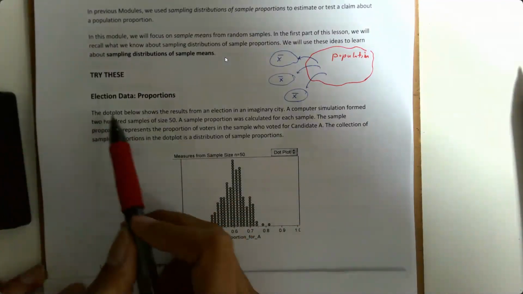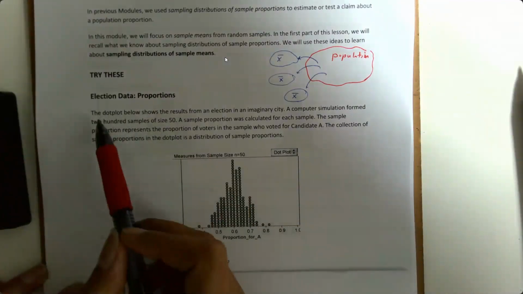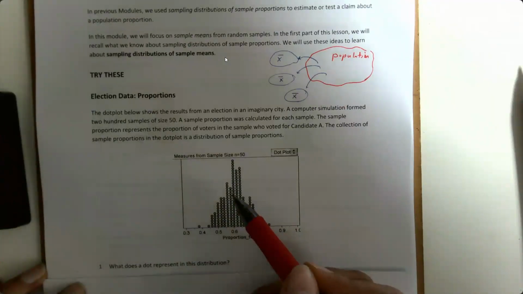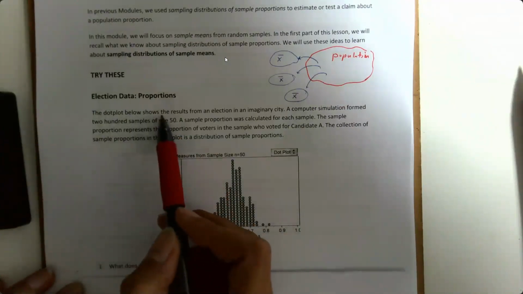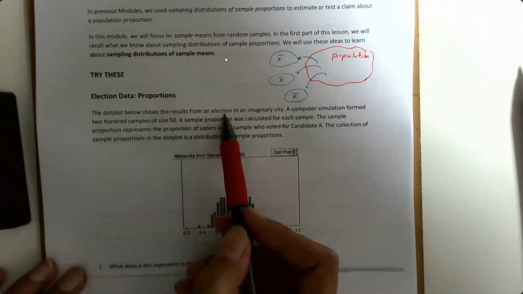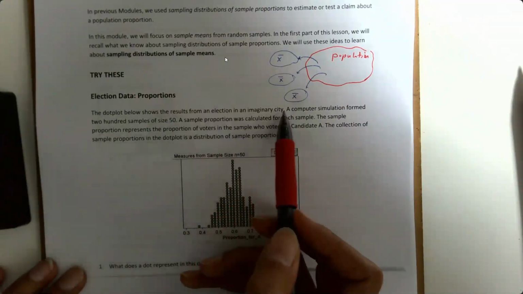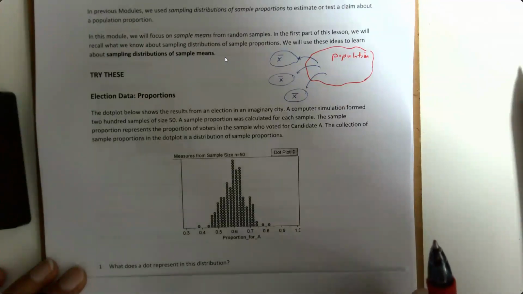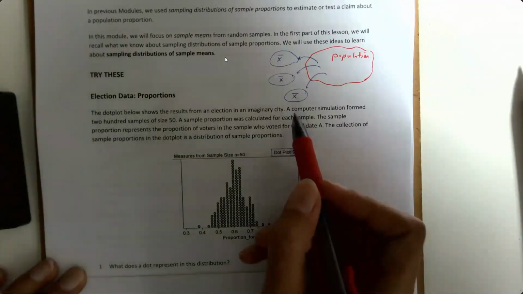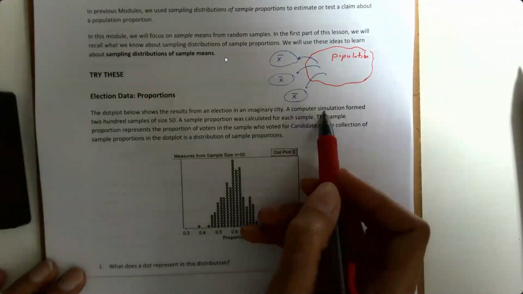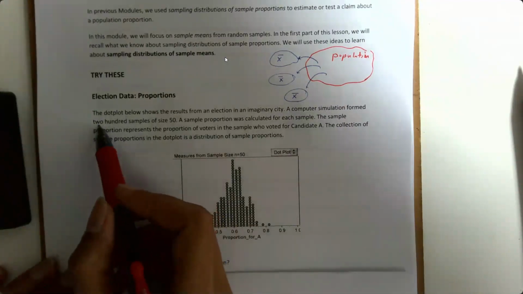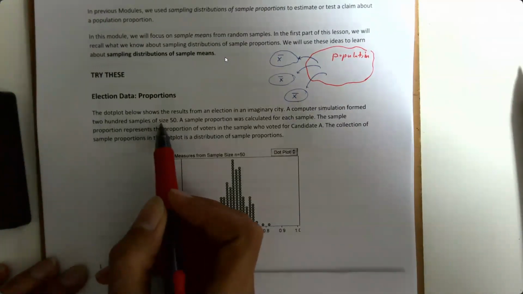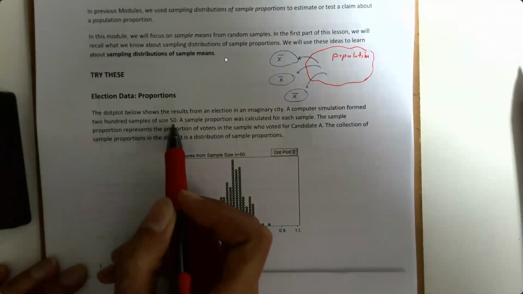The data below, where we use a dot plot to represent the data, shows the results from an election in an imaginary city, let us call it city X or city Y. A computer simulation formed 200 samples of size 50.